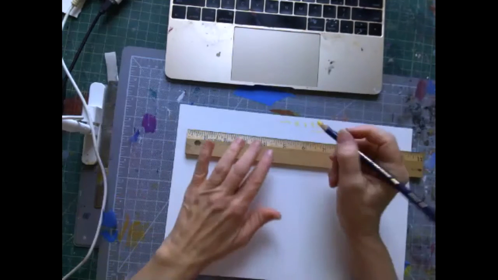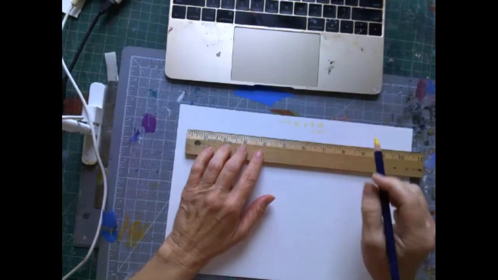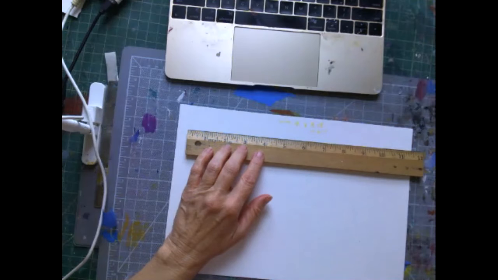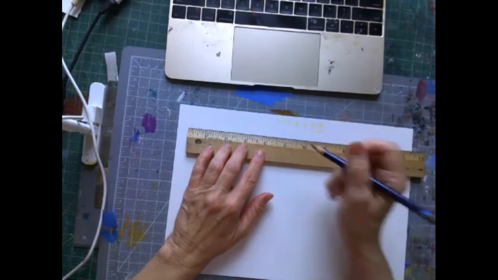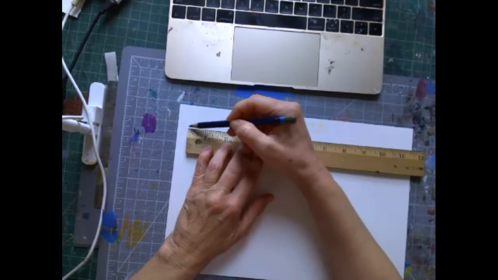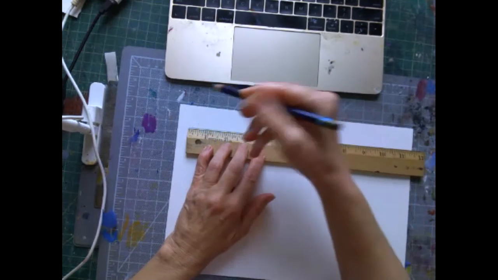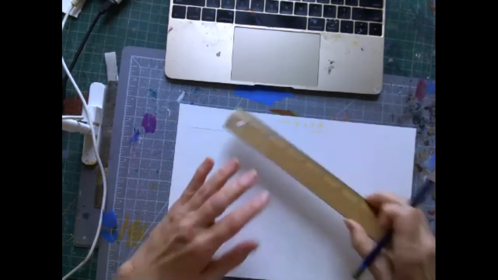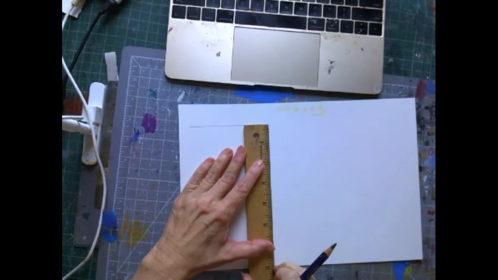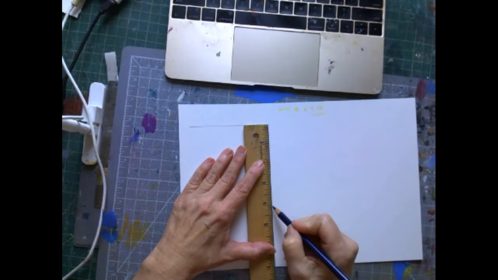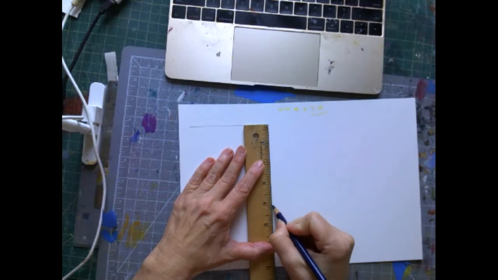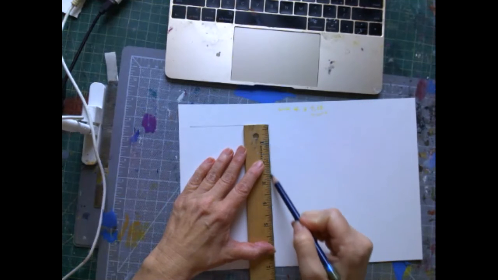Okay, so the next thing is to take these dimensions that I got and put them on the page. So it's wide, it's 4 inches. And the height is 4.02. So we're just going to make it a little more than 4.